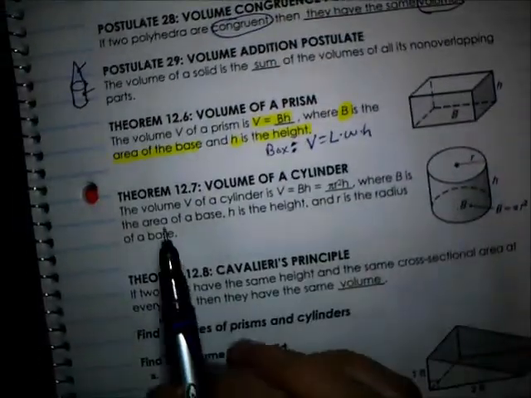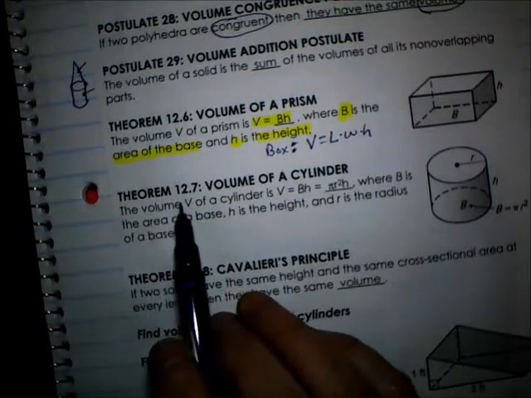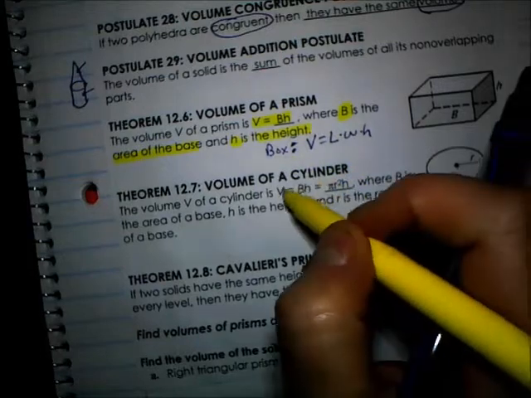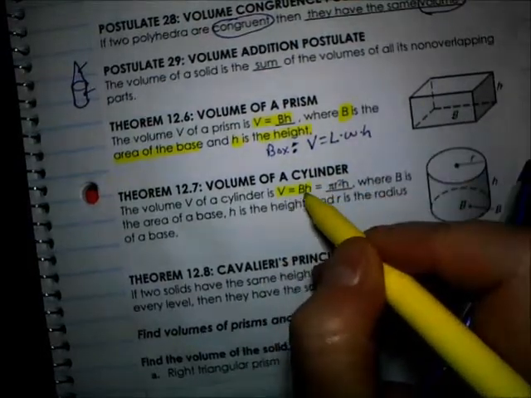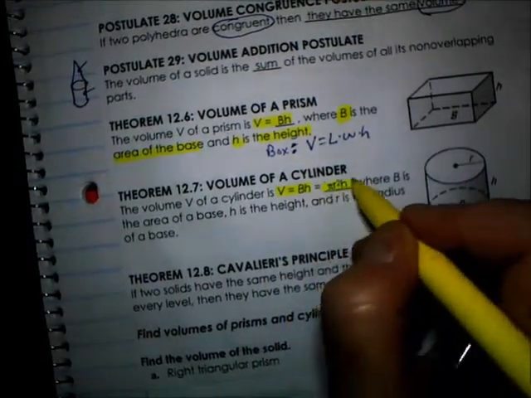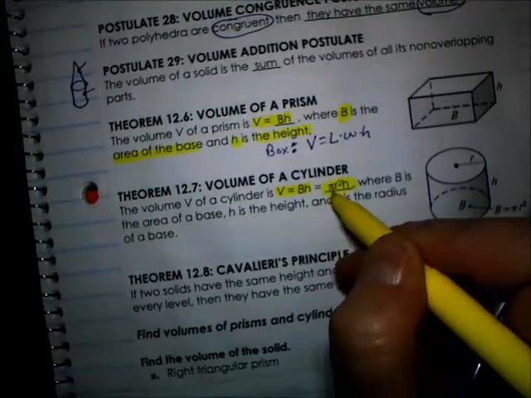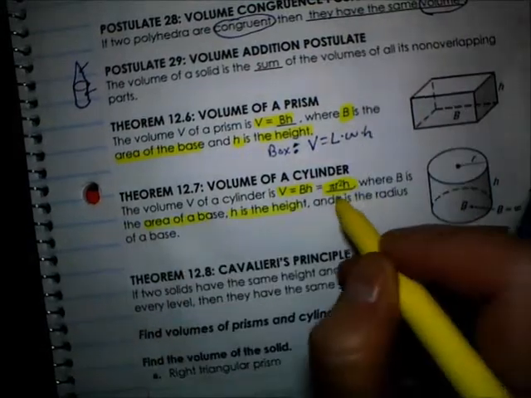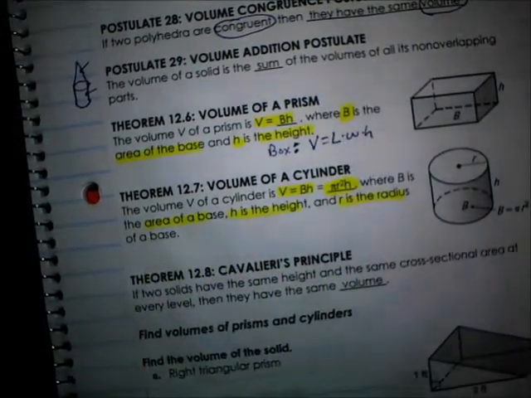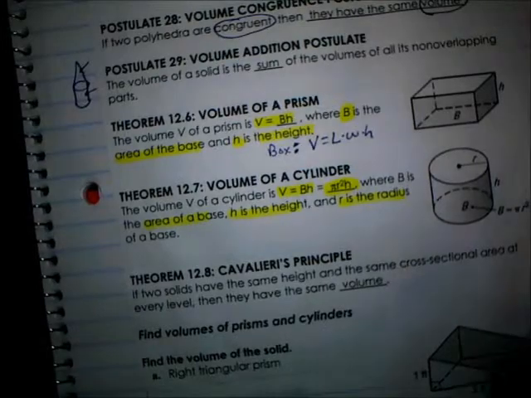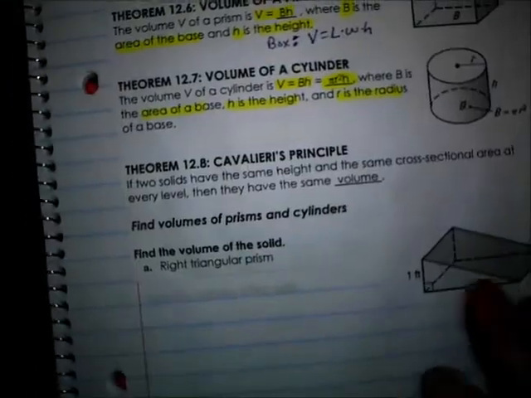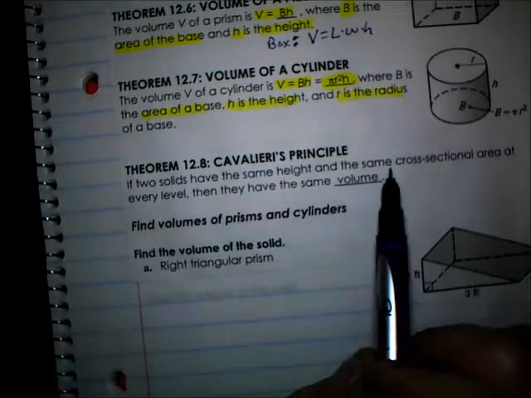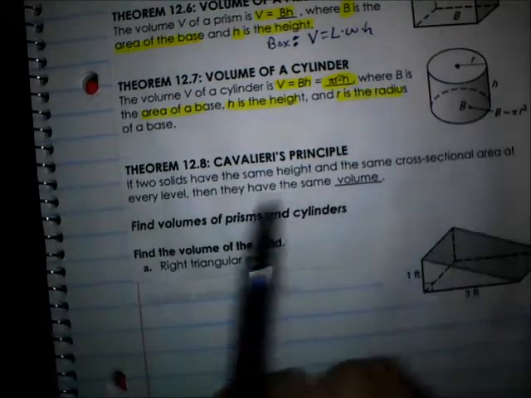The theorem 12.7, volume of a cylinder, you have the generic formula that is V equals BH, where B is the area of the base, or the one that I'll use where we go ahead and substitute the base as a circle, so it'll be pi r squared h. And there's your letters that correspond to those formulas. Theorem 12.8 is Cavalieri's principle. It says if two solids have the same height and have the same cross-sectional area at every level, then they have the same exact volume.